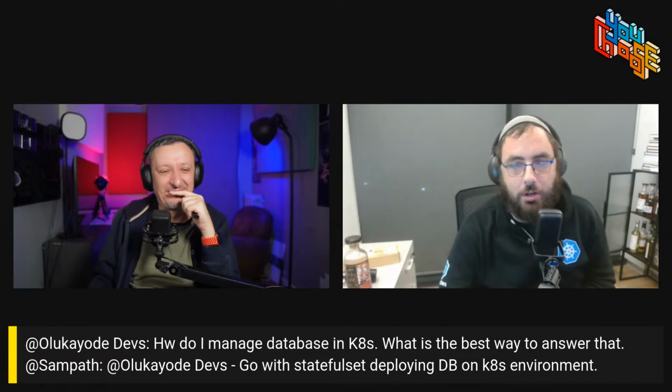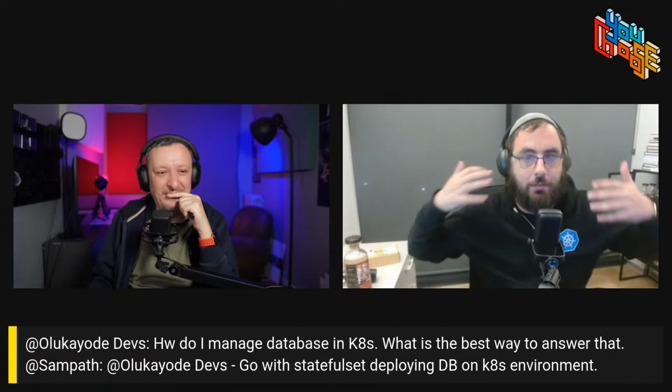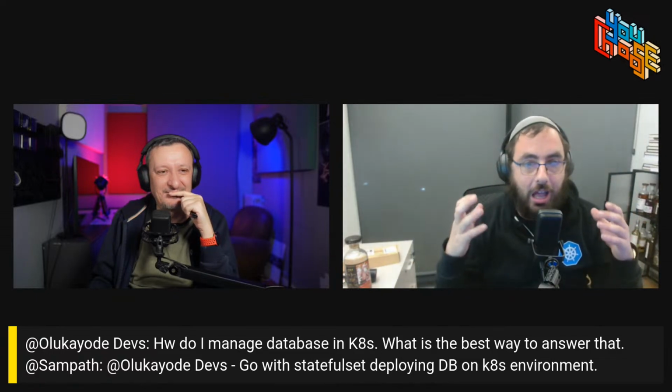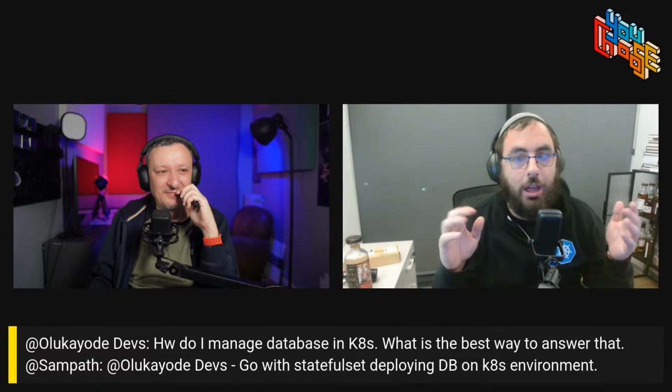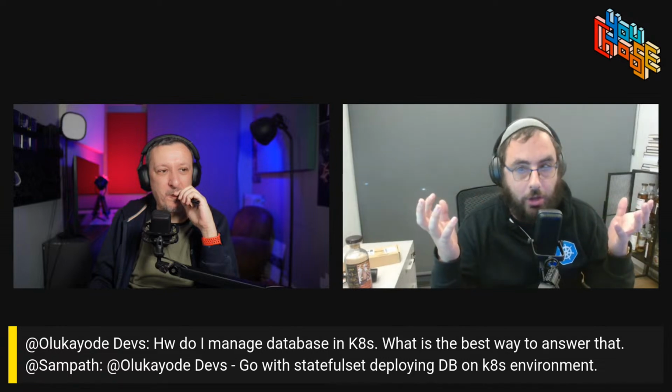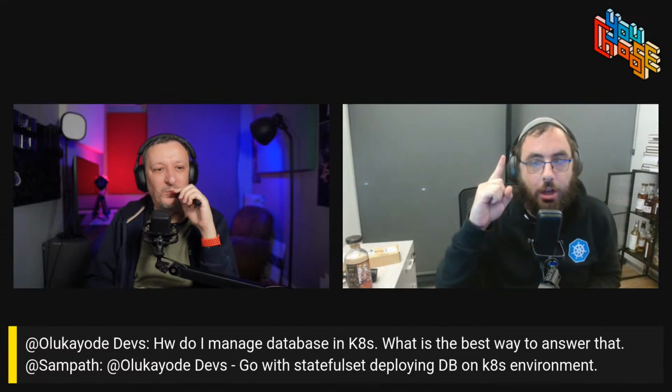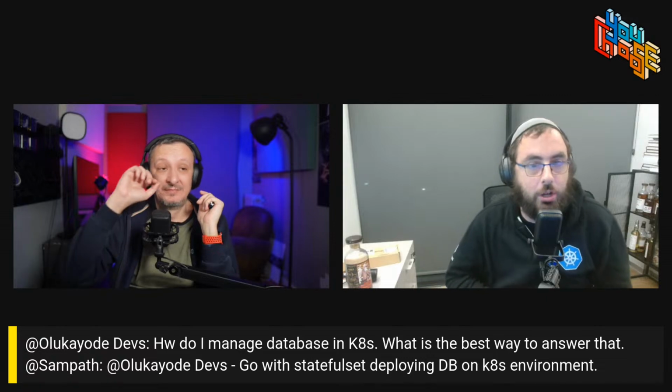Initially, most database operators were built around stateful sets, right? And gave wrappers around that. But more and more of them today actually aren't using stateful sets under the hood. And they're just re-implementing the logic of stateful set for one key reason. The main issue you will have with a stateful set is, I wish you luck when your database runs out of space and you need to increase the size of the persistent volumes.